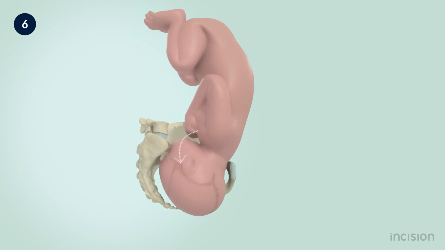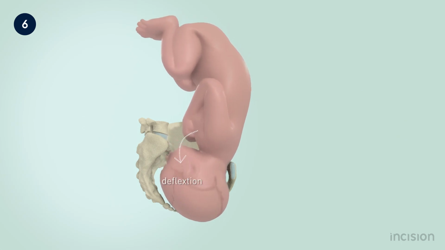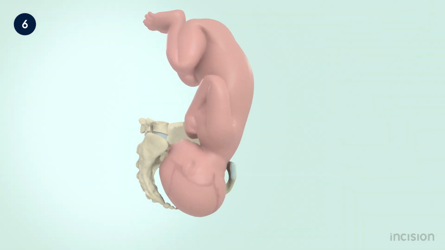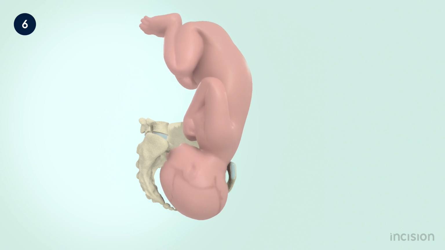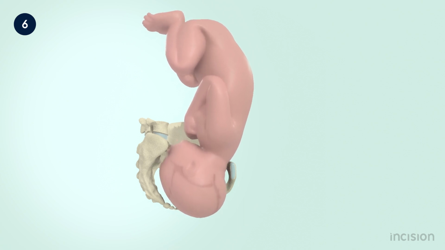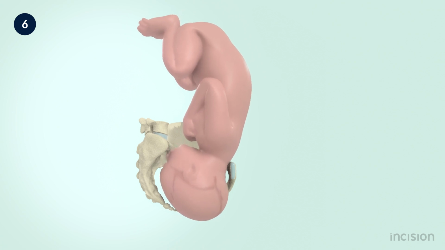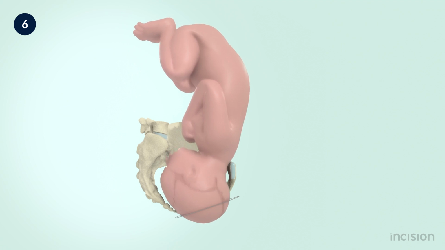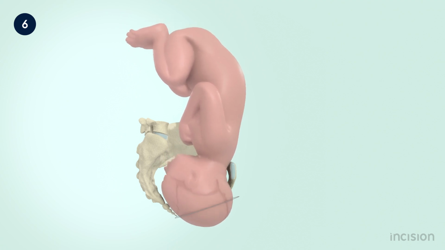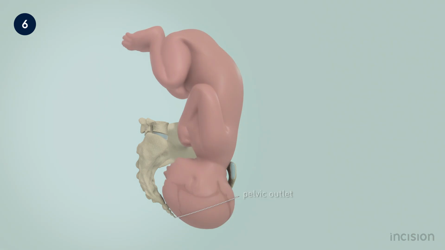Flexion decreases due to the forward bending curve in the birth canal. With each contraction, the skull pushes against the pelvic floor. The back of the head finally becomes visible in the vulva during a contraction and will retract again between contractions. When the head no longer retreats in between contractions, it stays at the pelvic outlet, as seen here, which is also known as crowning.